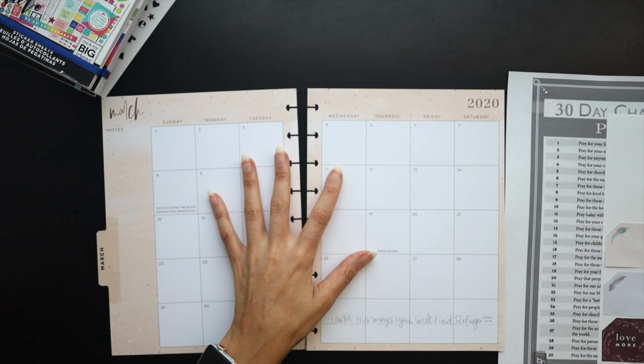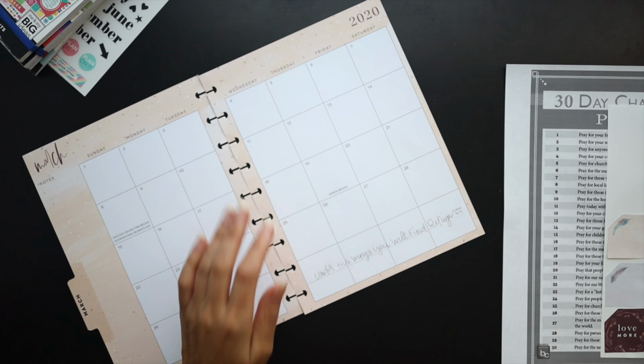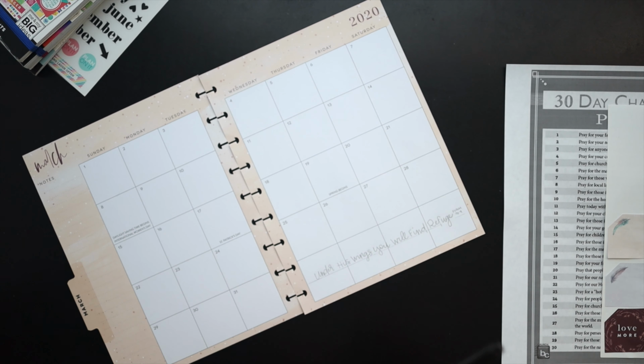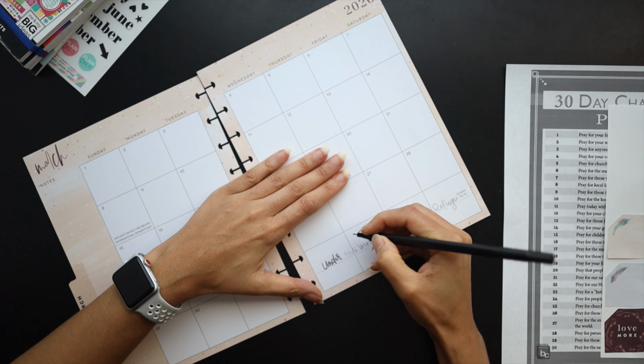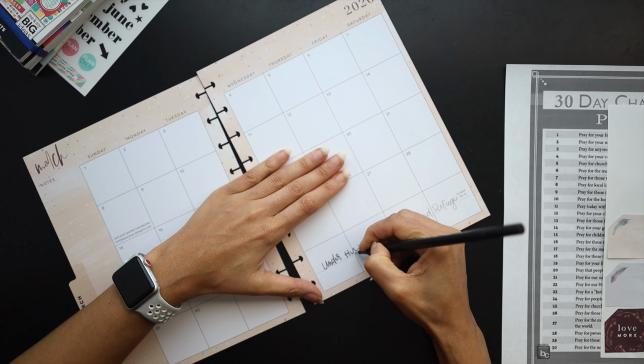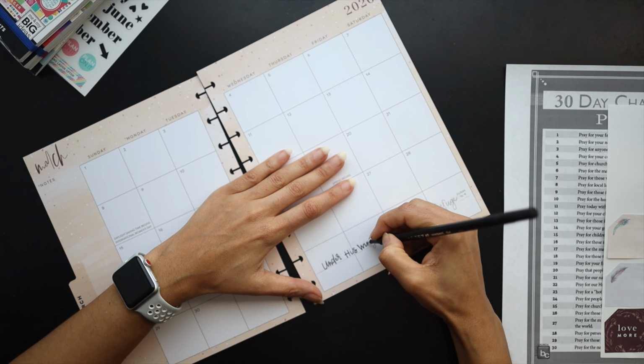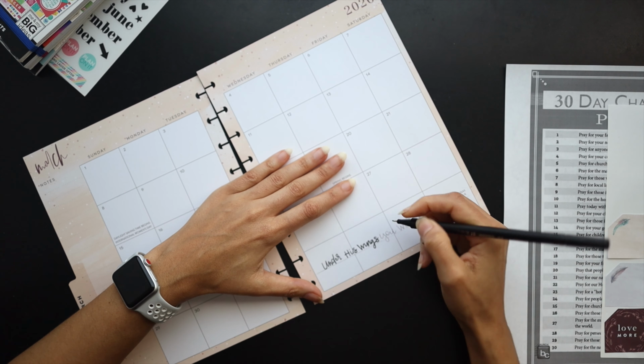Okay, so as it goes, I go ahead and do the whole month set up at once for my faith planner. I really like to do it this way. It just gets me ready to go for the month, and then I don't have to worry about it. So it's really just convenient for me to have it all set up at once.